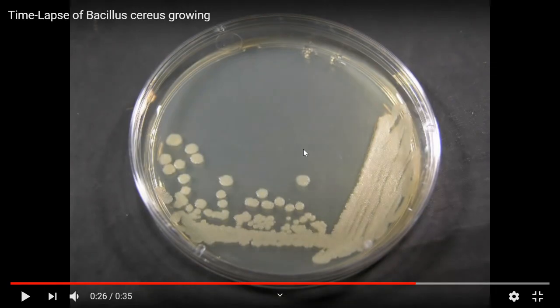Probably from the first streak. Yep, in zone 1, in fact, in the middle of zone 1, right? Because that's where the thickest, densest growth is. So that's where conditions are going to deteriorate first, in the middle of zone 1. So that's where you get your sample to look for spores.